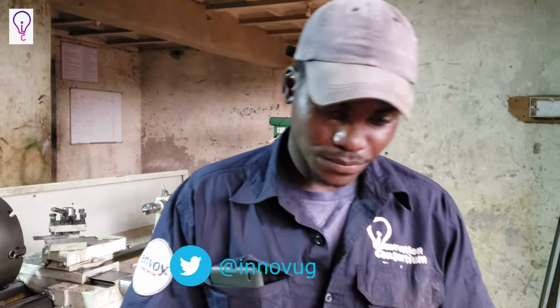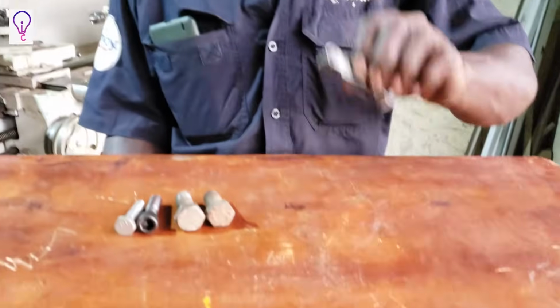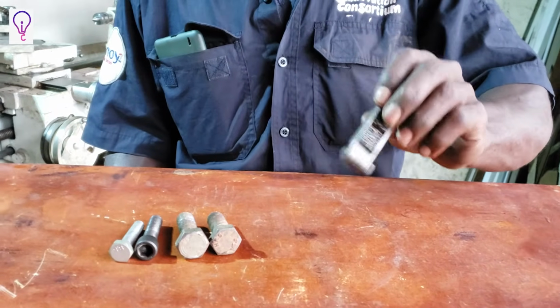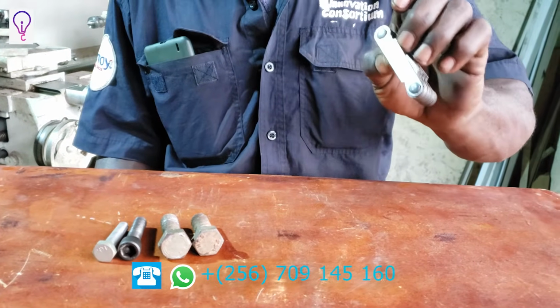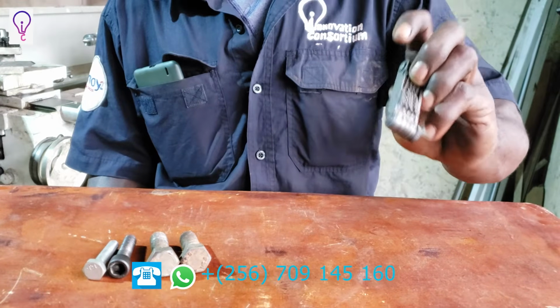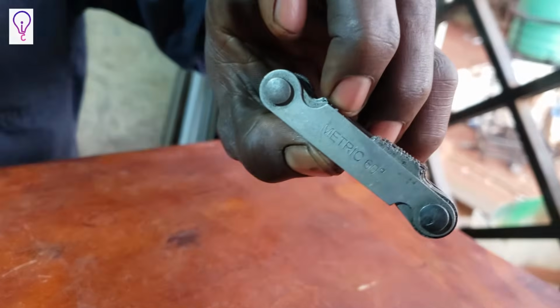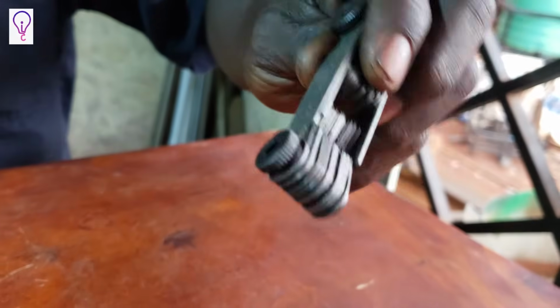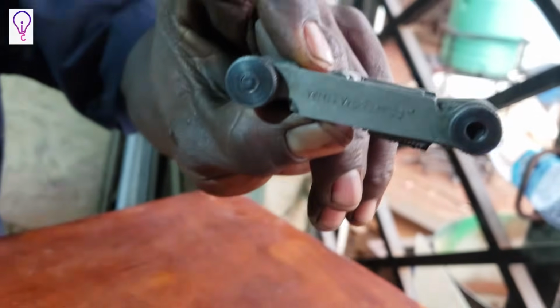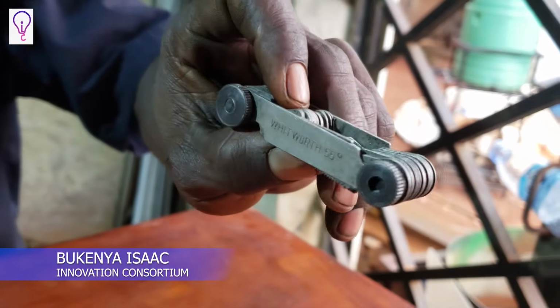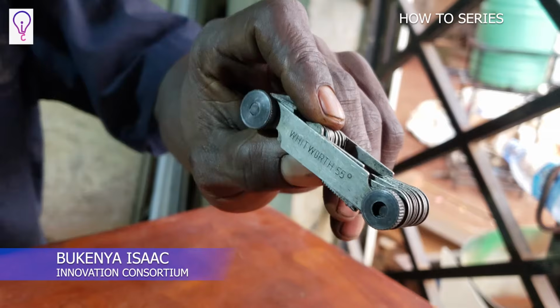So the thread pitch gauge comes with those two types of threads: the metric, which is the one in millimeters, and on the other side there is the Whitworth, which is the imperial. Those are threads in inches.